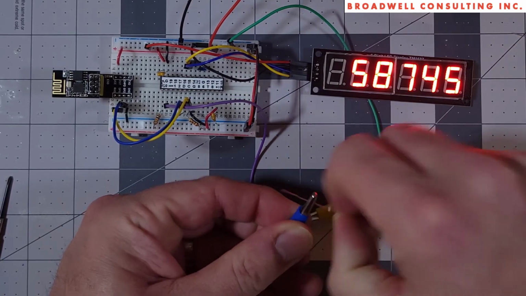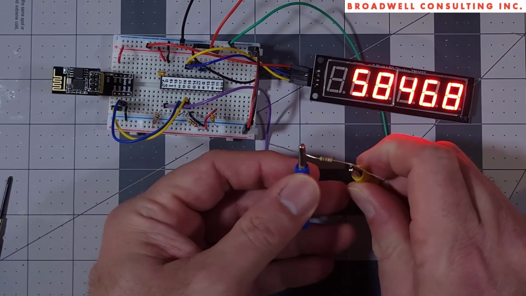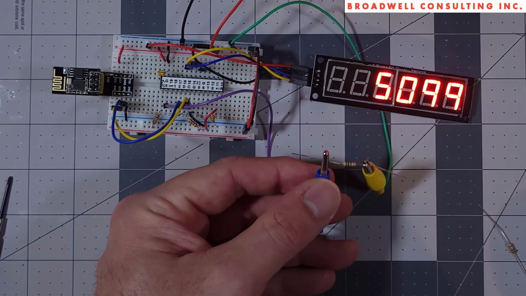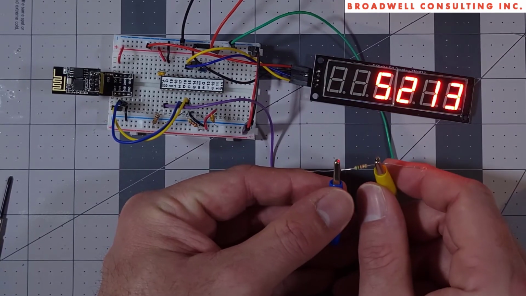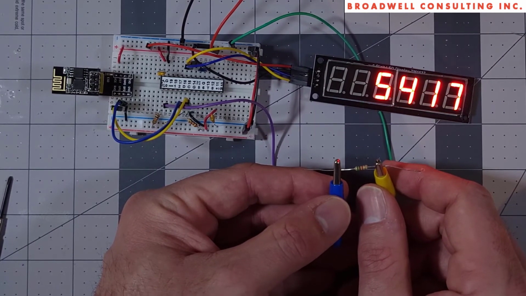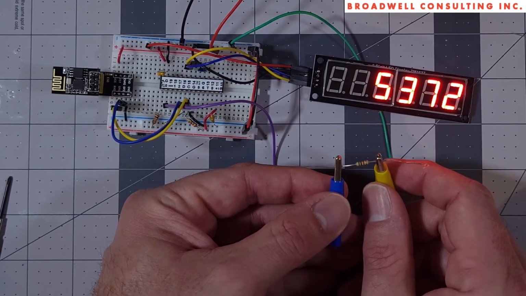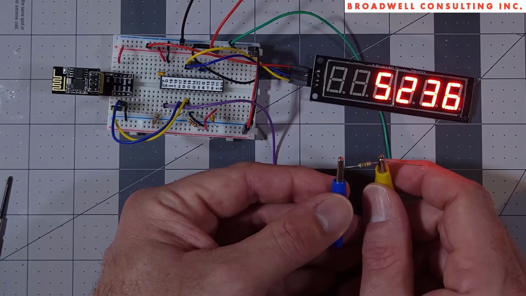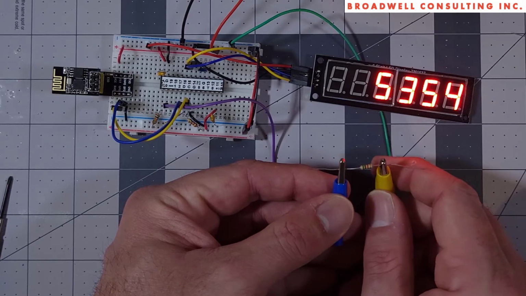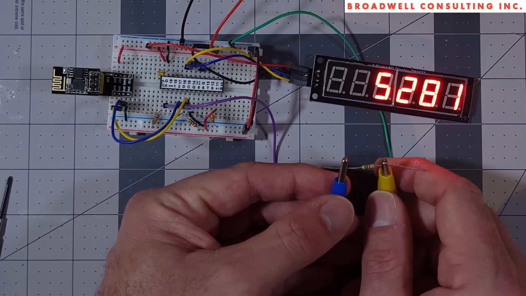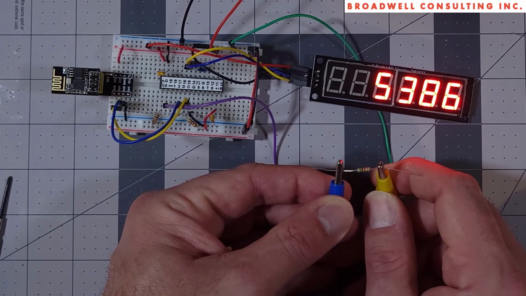Pull up another one. And this one's 5345, and I look at that, and it's green, red, red, so that's a 5.1 kilo ohm, and so again, minus the 300, we're quite close.